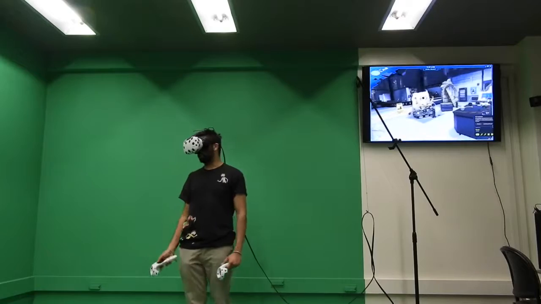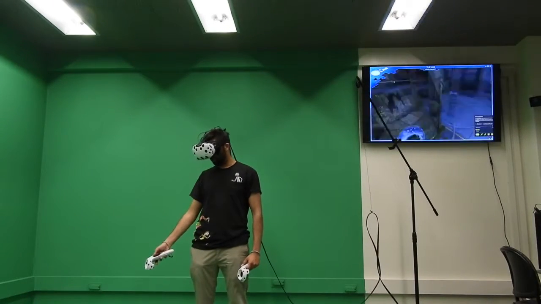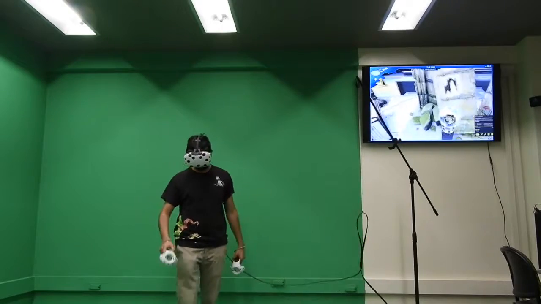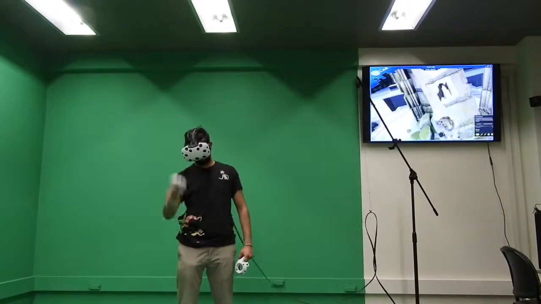There's a little button here that lets me teleport to the other side of the room. I'll teleport towards this game, and this is one of the better games. It's an archery game. So I'll lift it up and I'll drop it over my head.